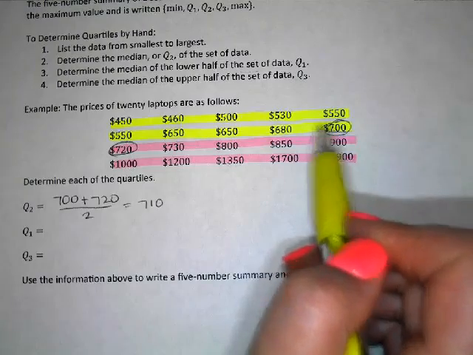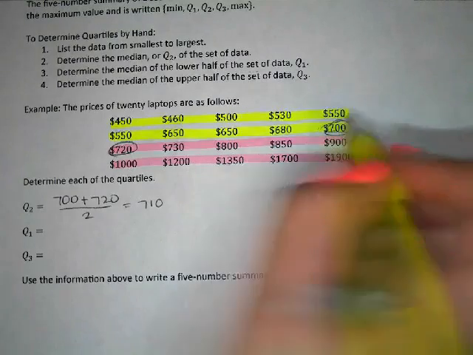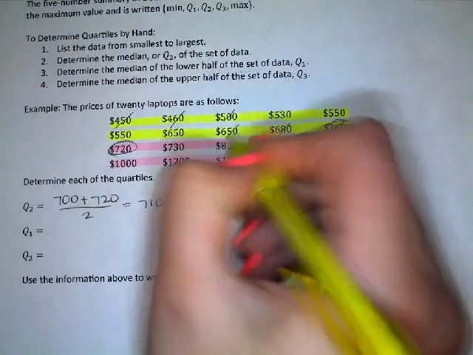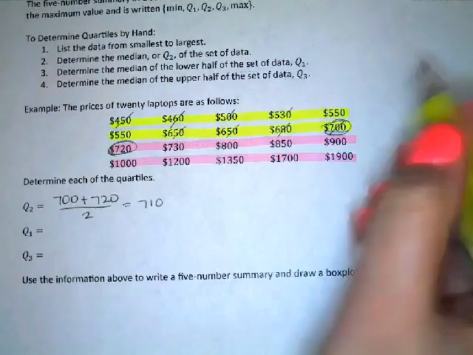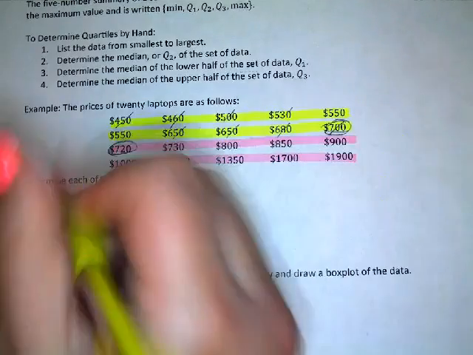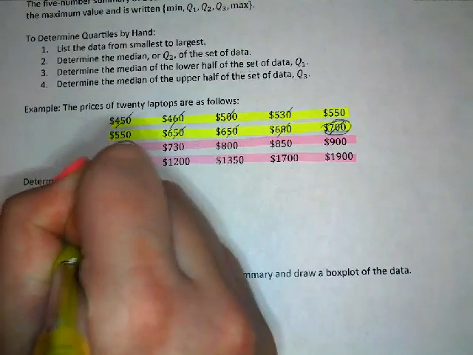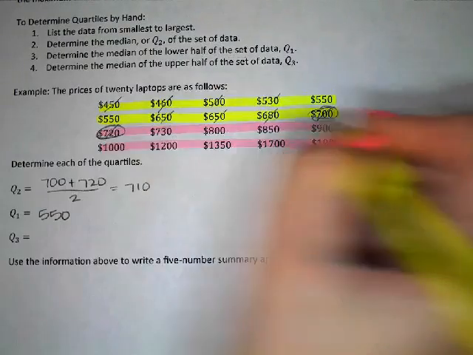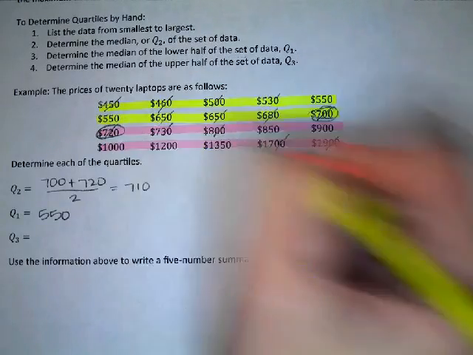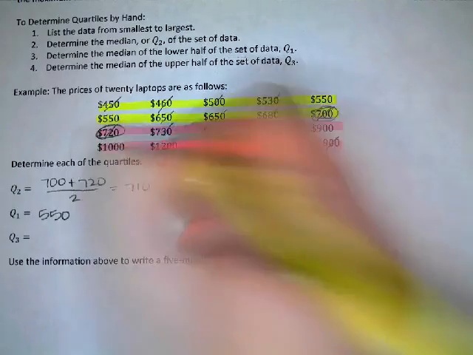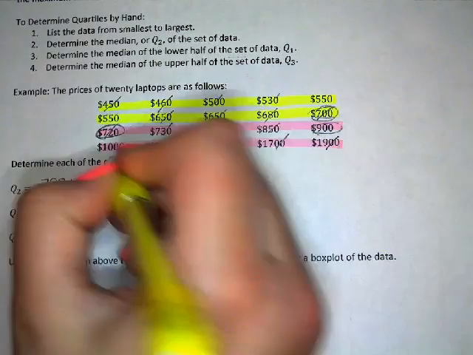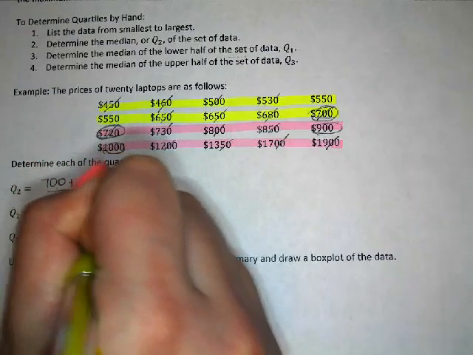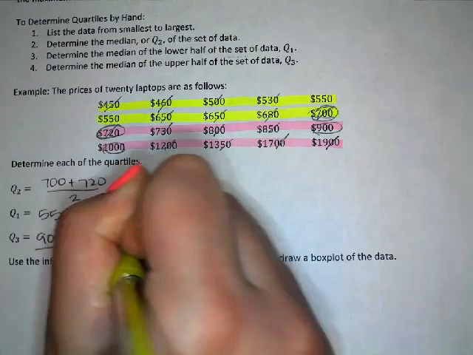Then we have to find the middle of the lower half, or the median of the lower half. So I'm just going to find the middle number. It's 550 and 550, so 550 it is. That was easy. And then we're going to do the same for the upper half. Okay, between 900 and 1,000, I'm just going to find the mean between those two values, and that would be 950.